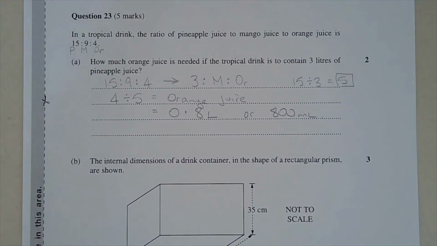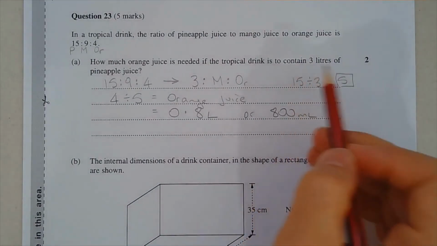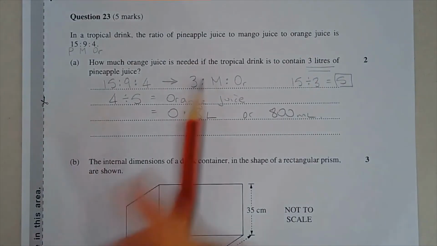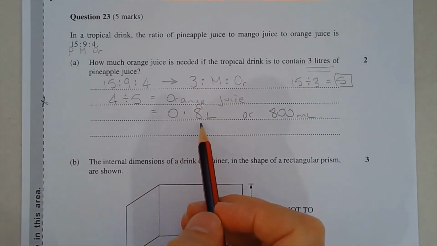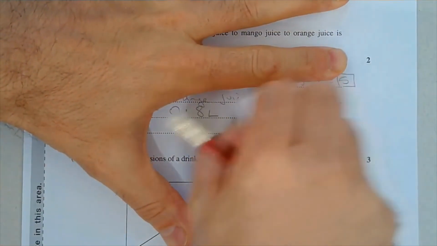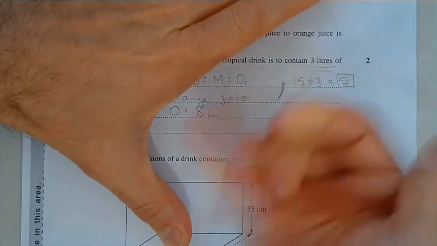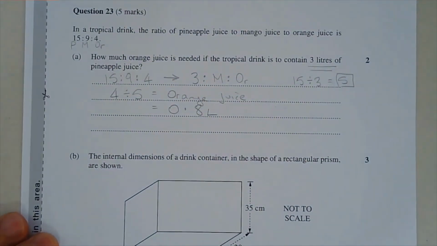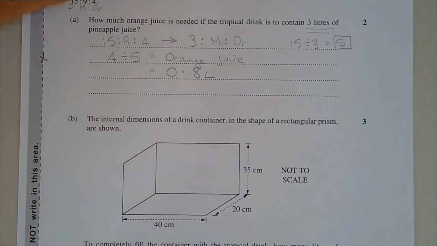Either way, they're both correct. Since the original unit of measure is litres, we should answer in litres, so I'm going to remove this last answer. I think it's very important that we keep the answer in the original unit of measure. Let's have a look at part B.